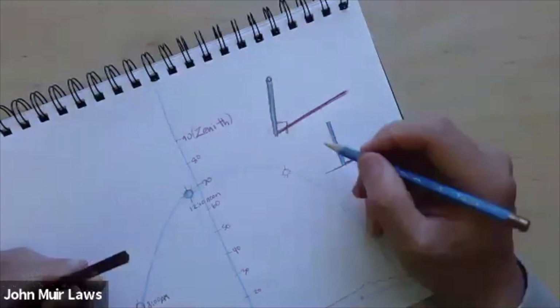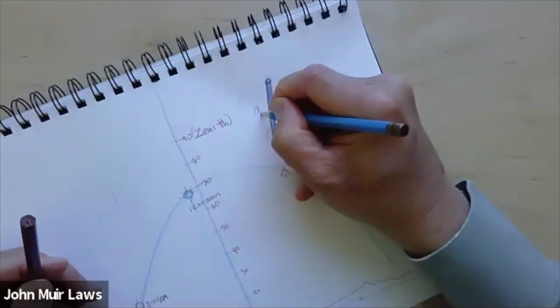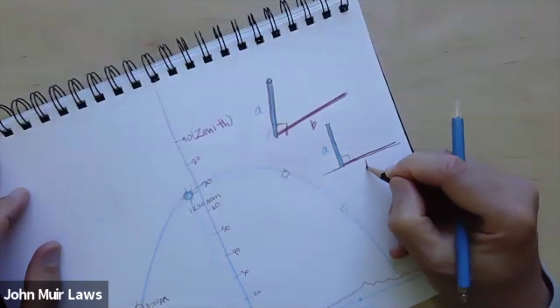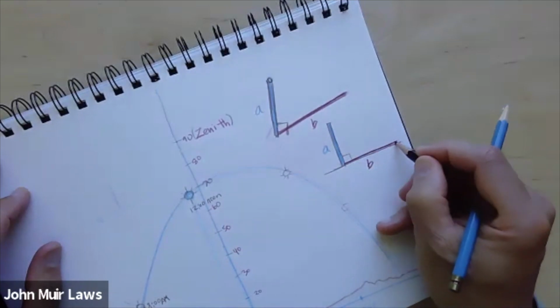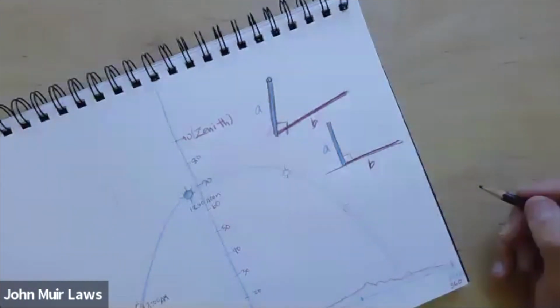So I'm going to call the length of my vertical stick A and the length of my shadow B. So B is the length of this. I'm going to get out a ruler and measure this, and measure that. So I've got A and B.